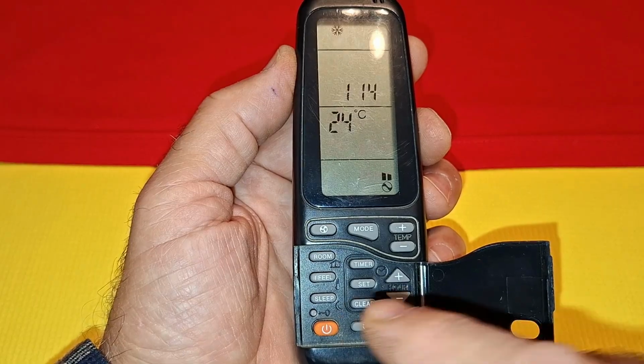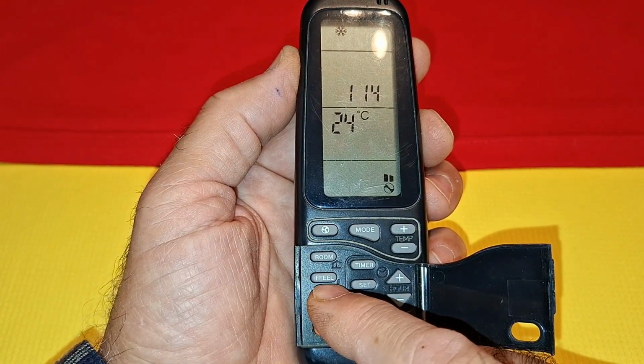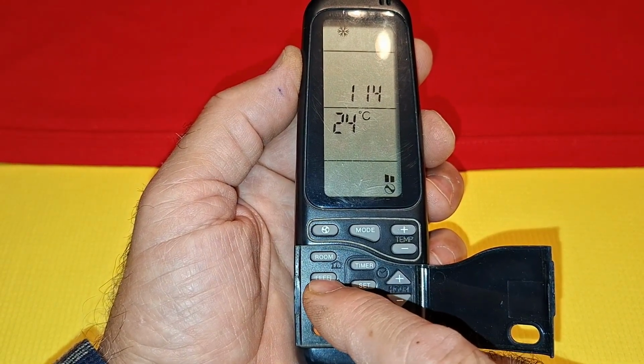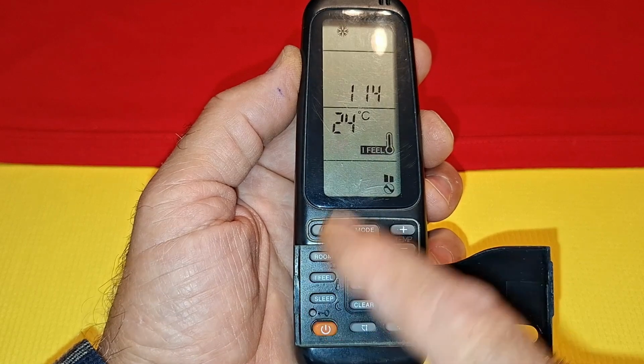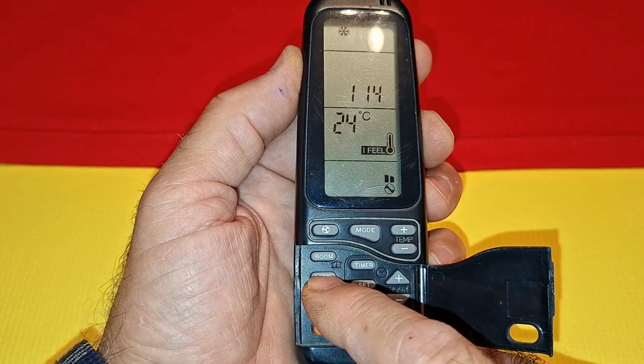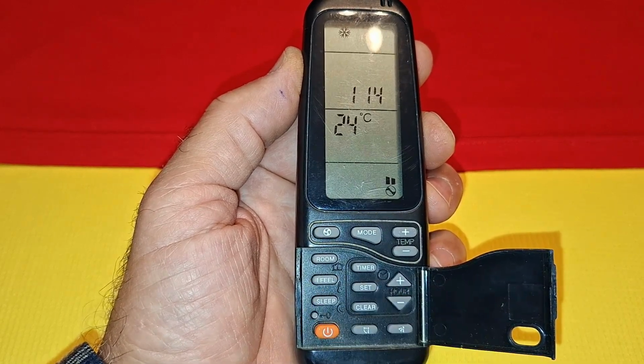When the I feel button is pressed, the air conditioner measures the temperature using the remote control. To exit this mode, you need to press the same button again.